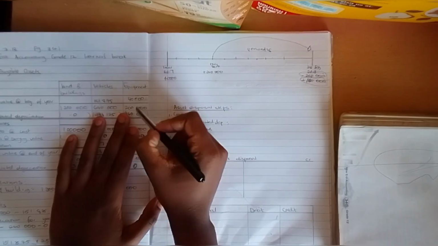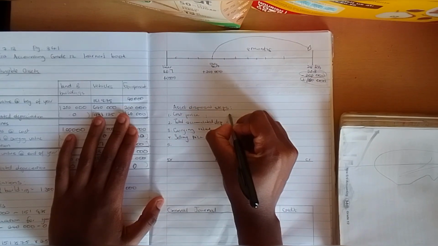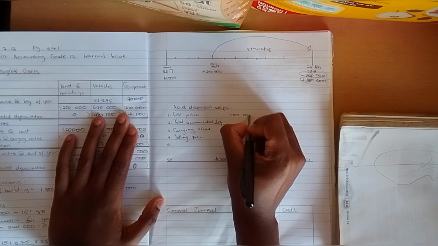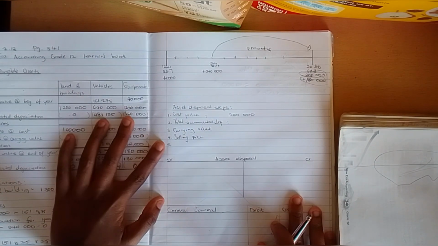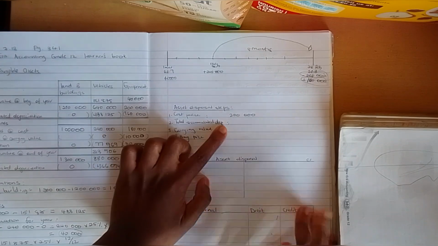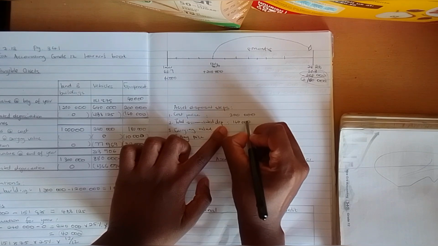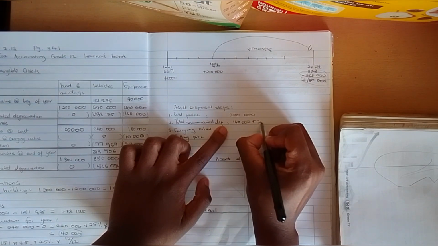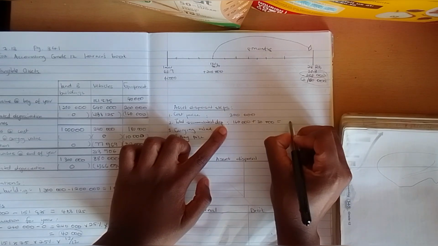In this case, the cost price of the asset is that 200,000. Then what you're looking for is total depreciation, which is the accumulated depreciation of the sold asset plus depreciation for the year on the sold asset.